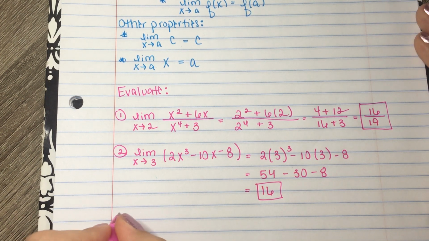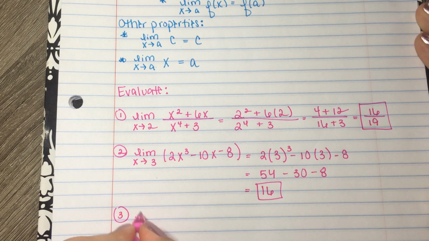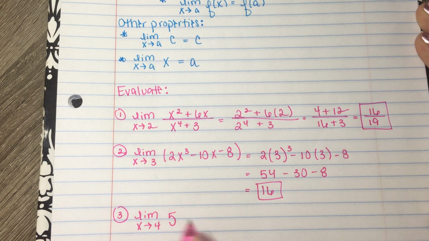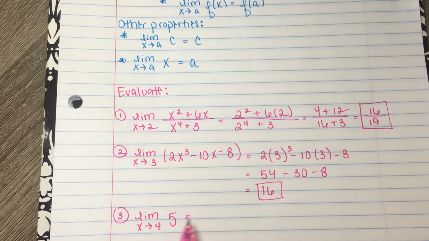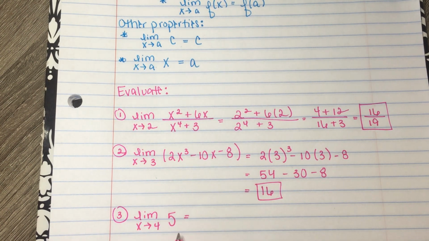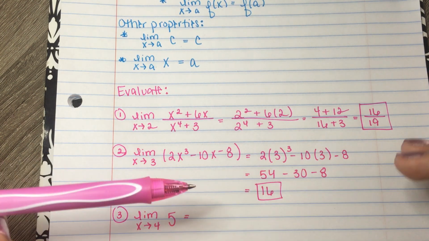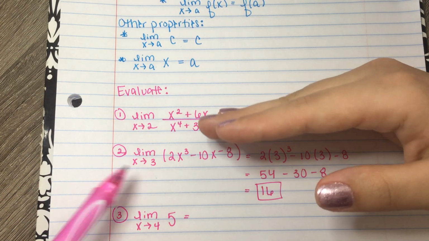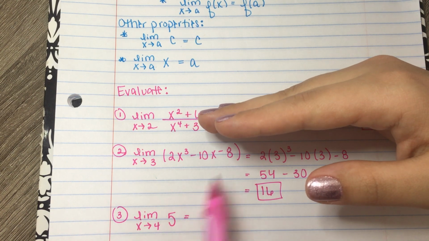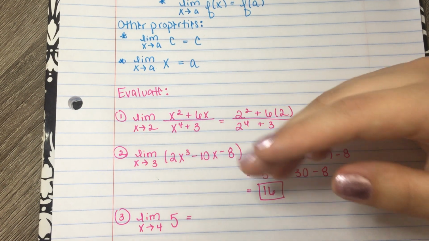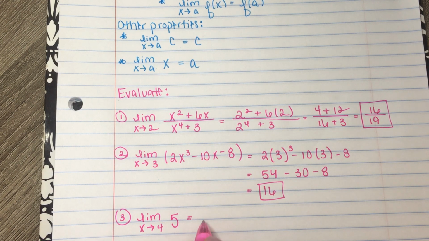All right, now we're going to take a look at number 3. And we're going to have the limit as x approaches 4 of 5. All right, this is one of our other intuitive properties from up here, okay? Remember, this is a function here, right? So the function is after the limit notation. So if this function is just 5, that's the line y equals 5. It's this horizontal line. So no matter what x value you're at, if x is approaching 4, if it's approaching -3 or 0, no matter what x value you have, you're always going to approach this horizontal line, which is 5. So that's going to be our answer here is 5.